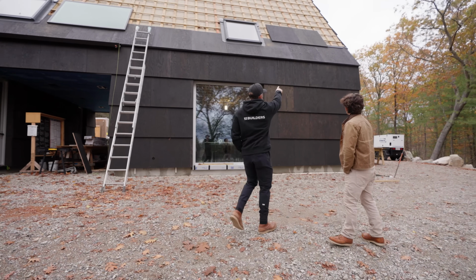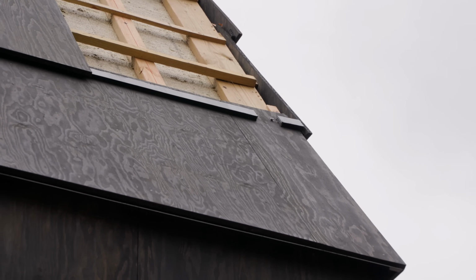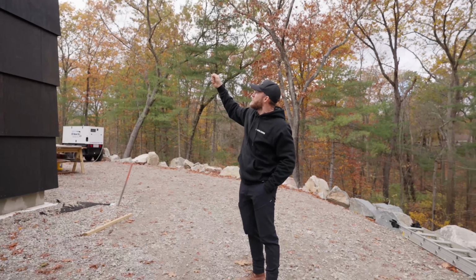You can actually see, that's actually a great view right here, how the core vent is left out for those 4 inches, and then our headlock is there so they can just slide that roof jack up and clip it in.